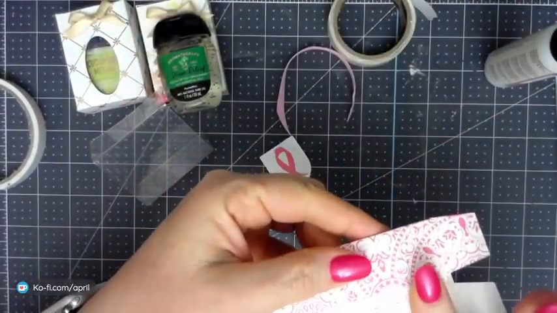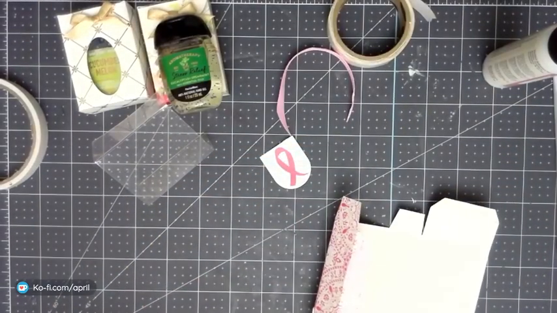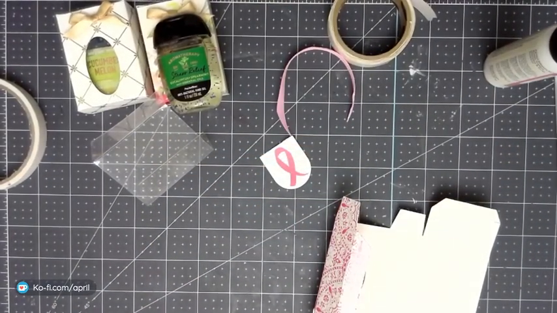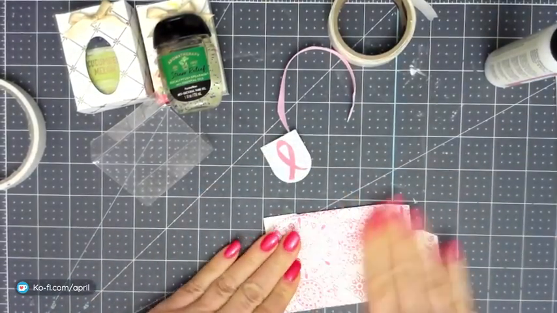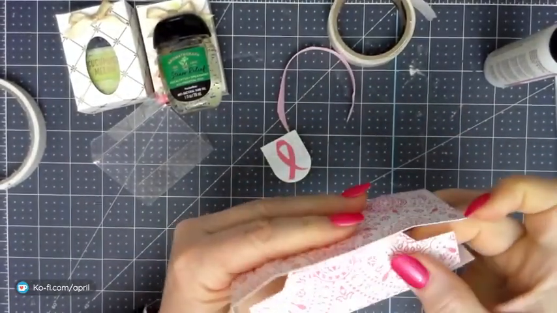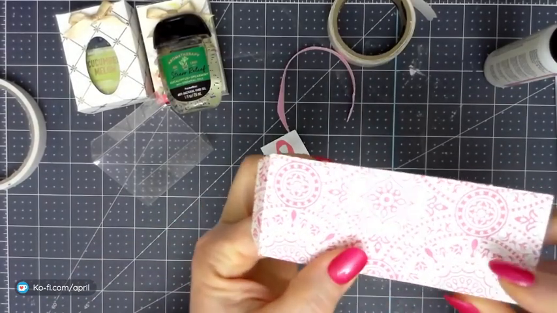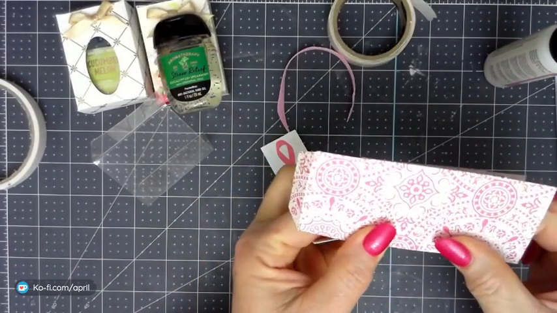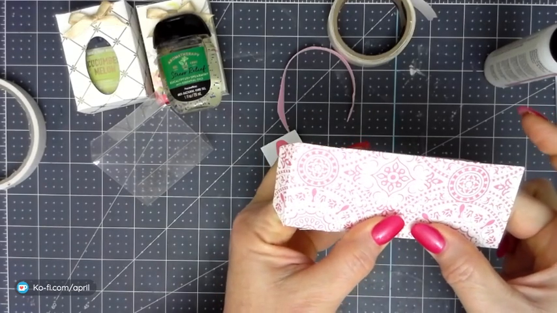And I got a little bit more glue than what I really wanted. And I'm just going to fold this over. Just going to stick it down. Yeah, I got too much glue. It doesn't want to hold. And I think this paper, I forgot, does have some kind of a coating on it. I'm just going to give it a second to dry.